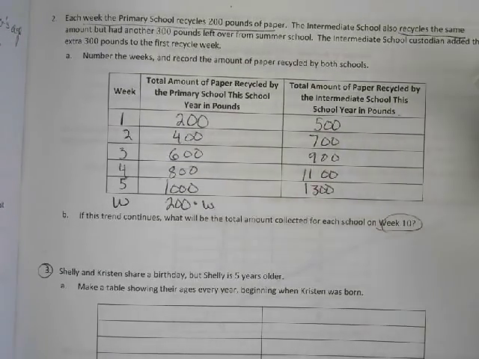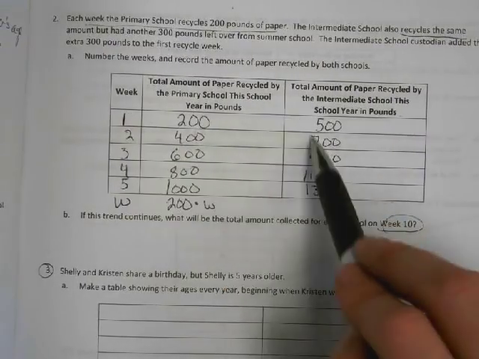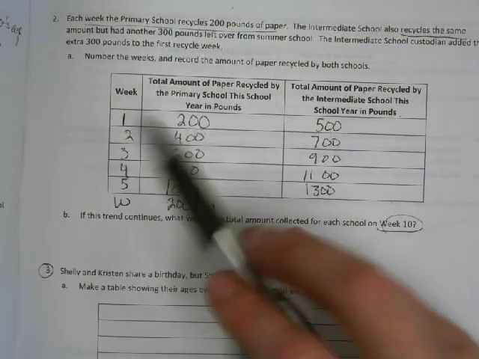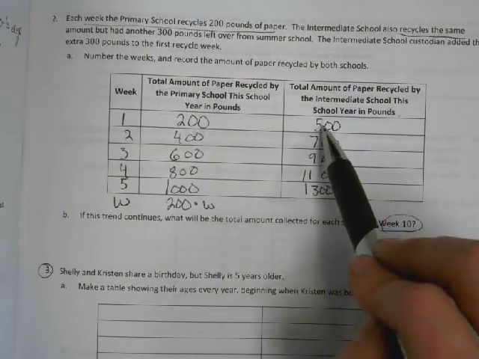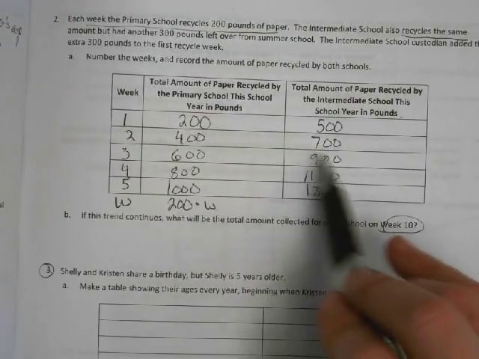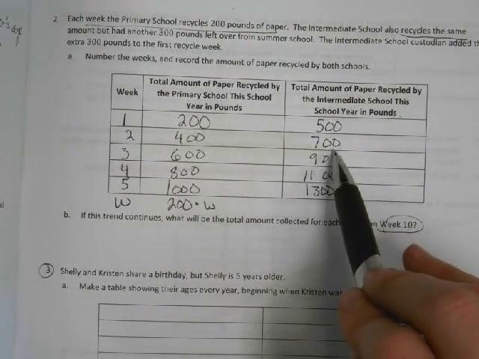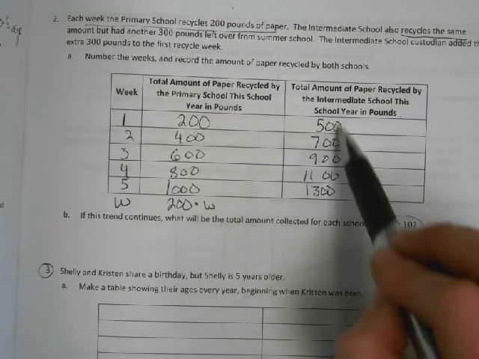But over here, if I take 1 times 200, I got 500. But that's not true. 1 times 200 is 200. So I can try 1 times 500. Then if I did 2 times 500, I would have 1,000, but I have 700. So that means you need to look at what happened here.